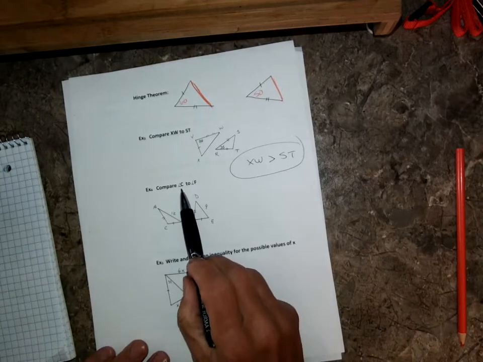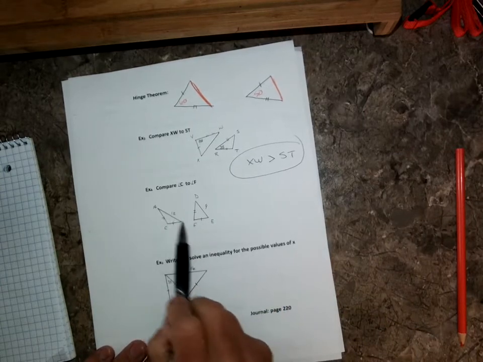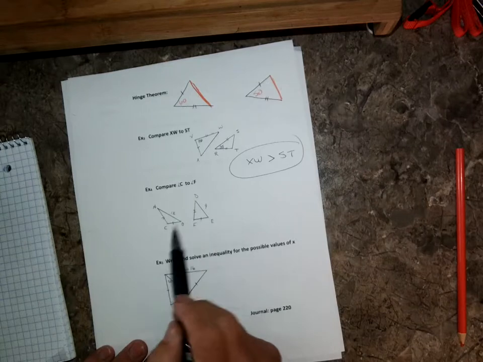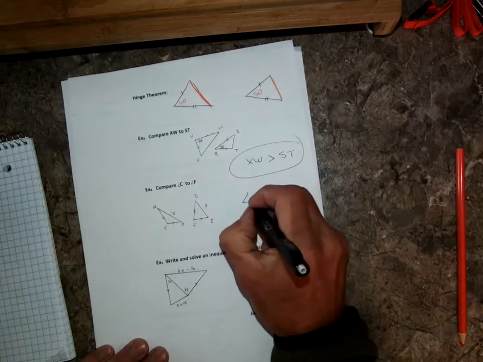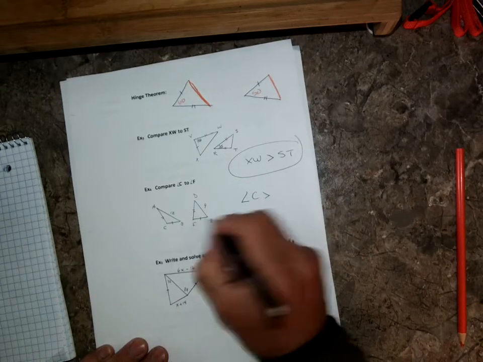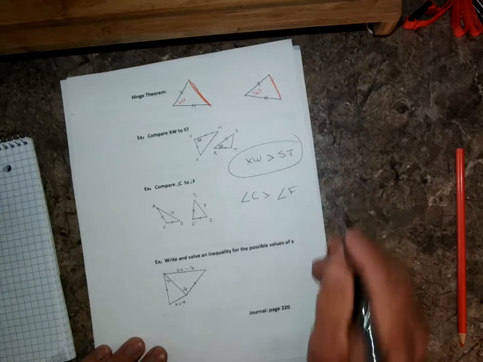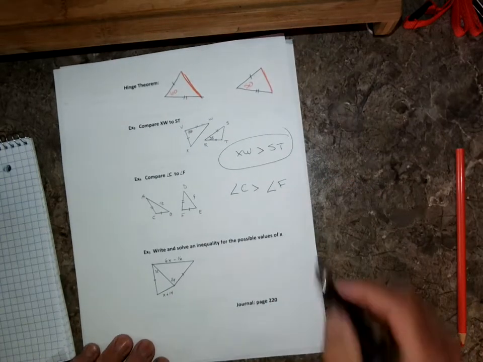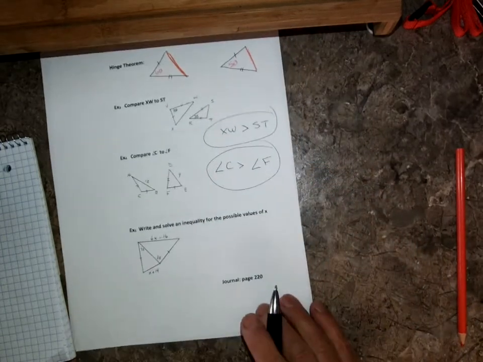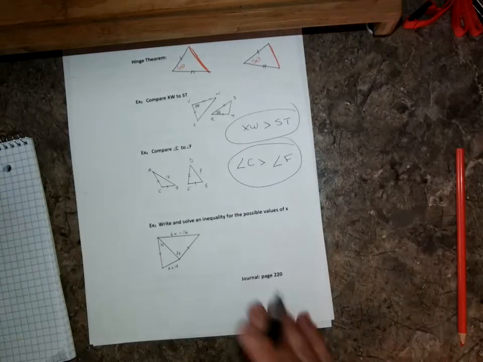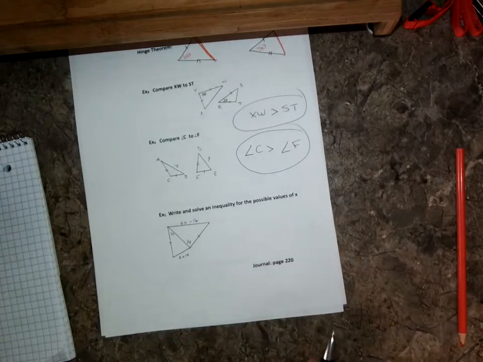Now, the same thing's true. It says compare angle C to angle F. So if this side is bigger than this side, then angle C has to be greater than angle F. It's that easy, okay? All right. Now, example 5 is the only really good problem on today's homework. So let's take a look at example 5.